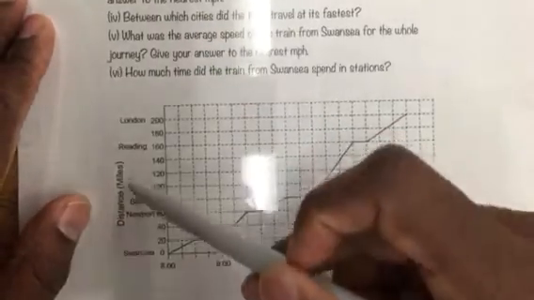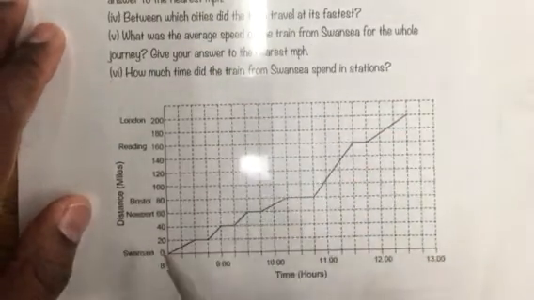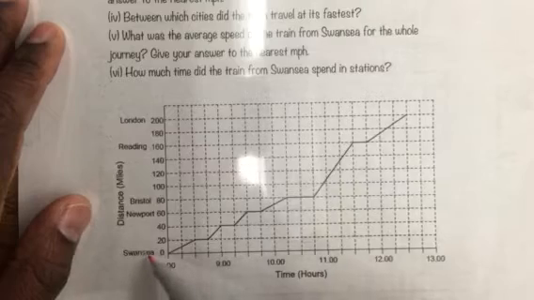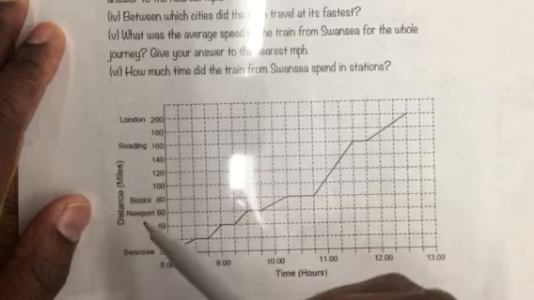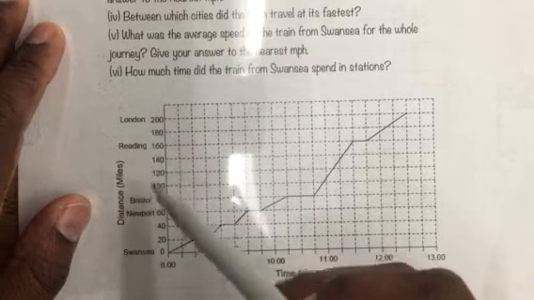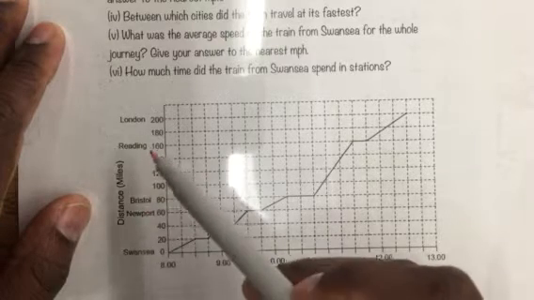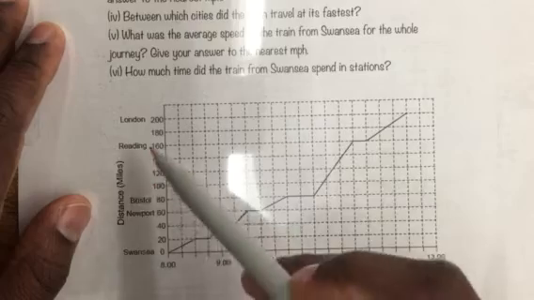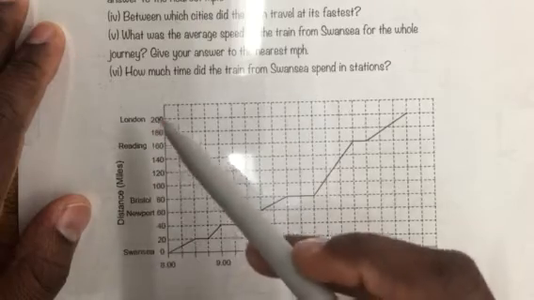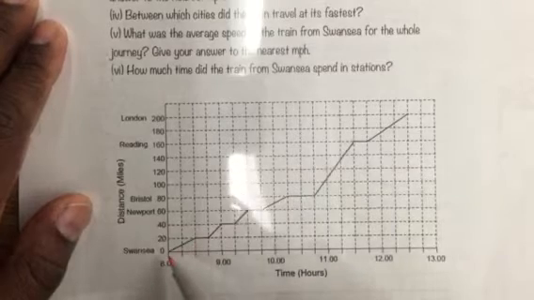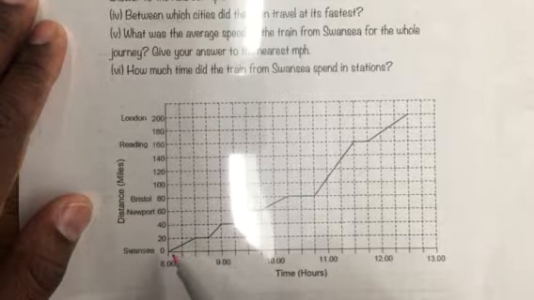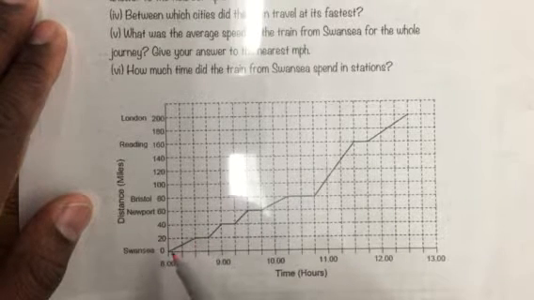Okay, so this is a distance time graph. If we trace the line, this is when the train left the town called Swansea, and this is when the train got to London. And these names right here in between, Newport, Bristol, and Reading, these are cities that are in between Swansea and London that the train goes through on its journey. Okay, so we can see that here the train left the station at 8 o'clock.